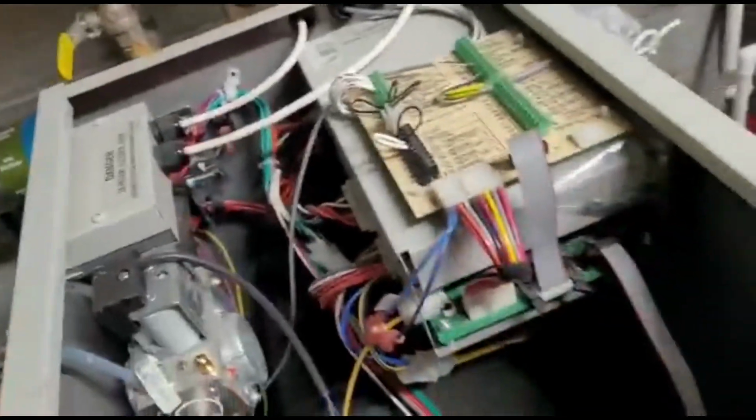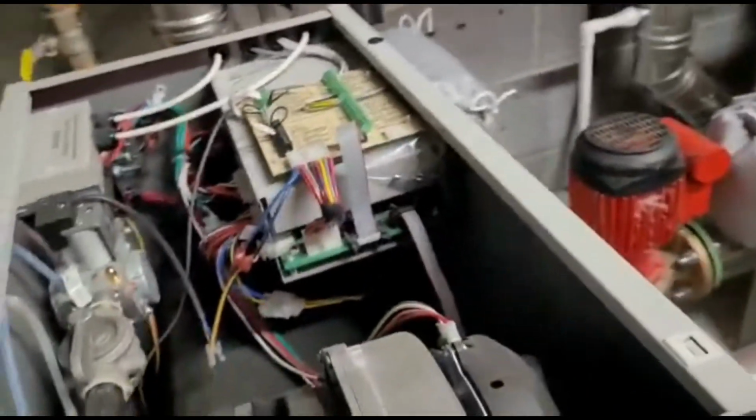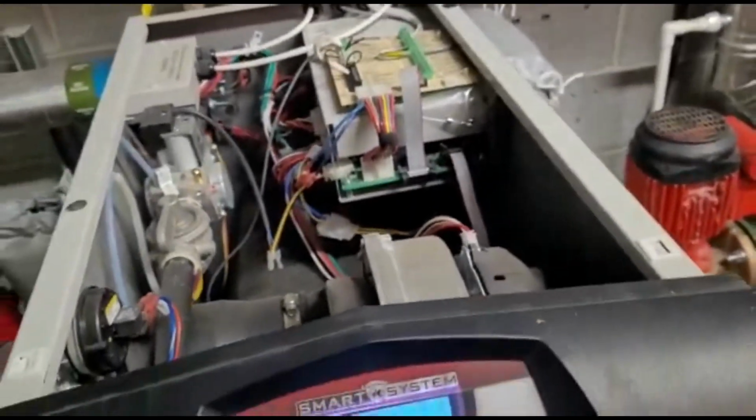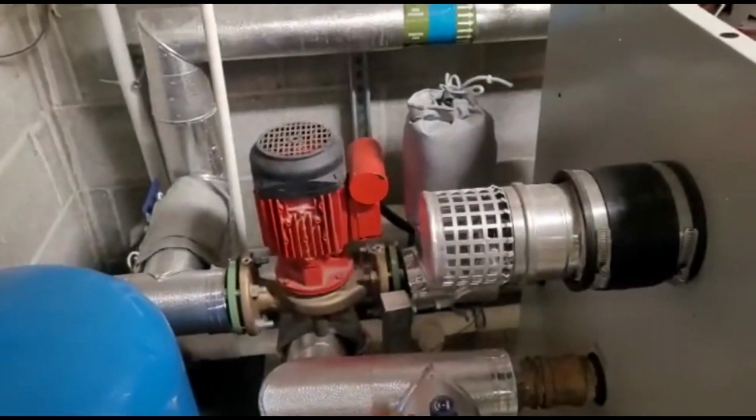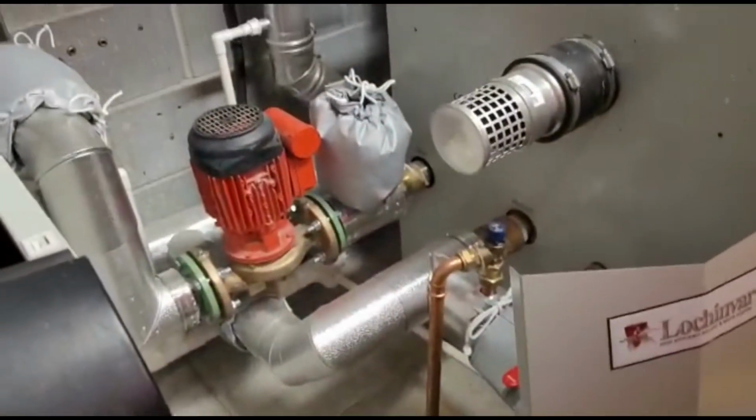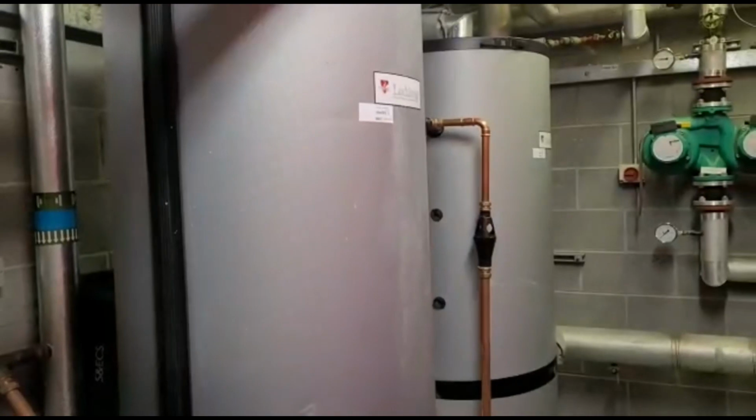Pretty simple really. A lot of people seem to get a bit scared with commercial, but it's just like a normal everyday domestic, just on a bigger scale, and you can do a bit more with it. Right, there are your loop pumps. So right, let's move on.